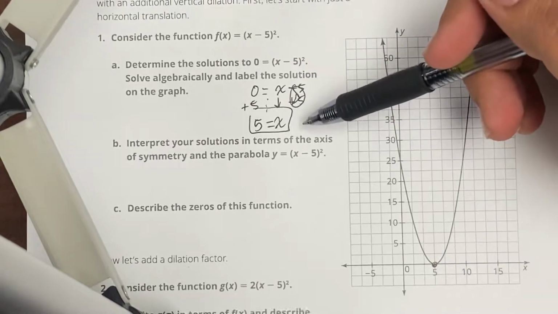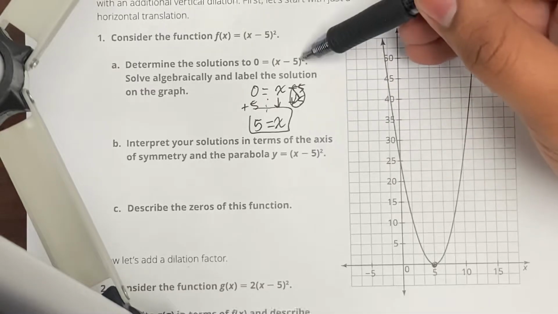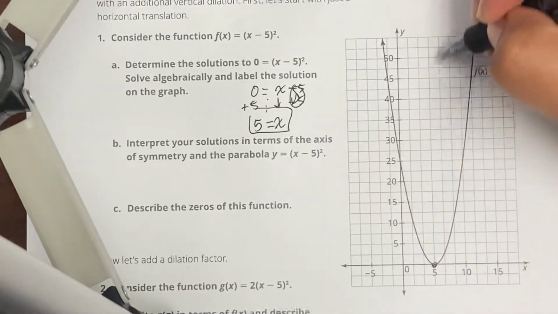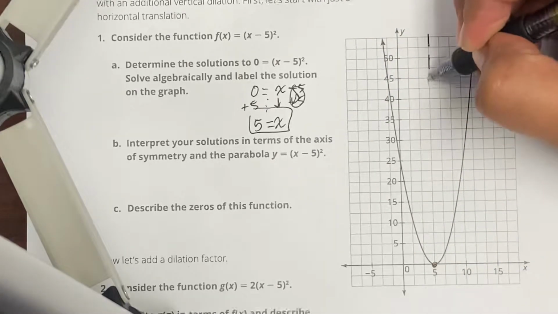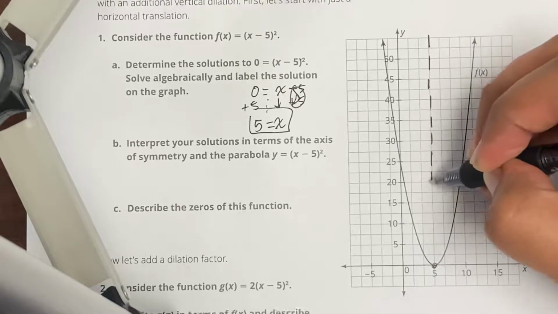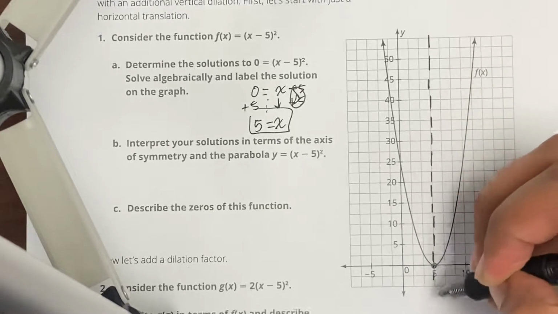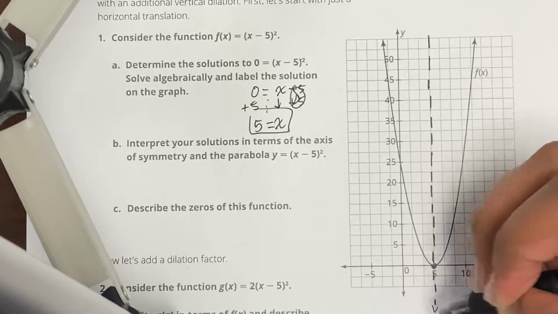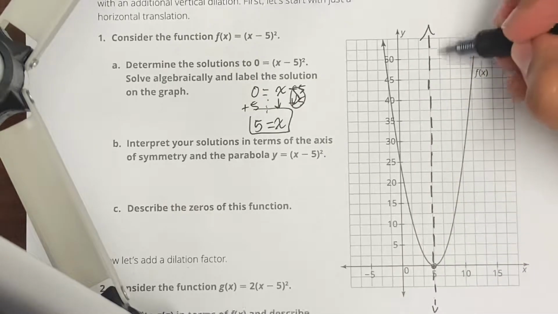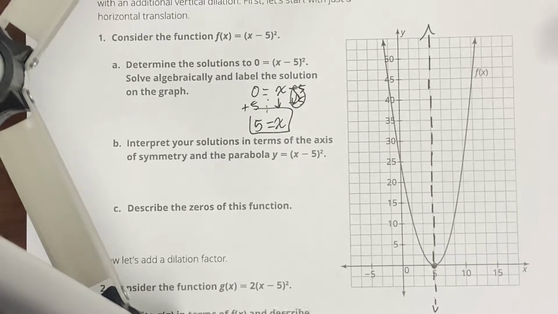Interpret the solution in terms of the axis of symmetry and the parabola y equals the same exact thing. Axis of symmetry is cutting through my vertex. Don't forget that the bottom or the top part of my quadratic function is called my vertex, also my minimum or maximum value. So that's my axis of symmetry, still going through x at 5.